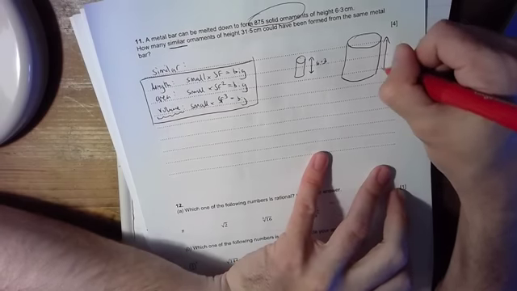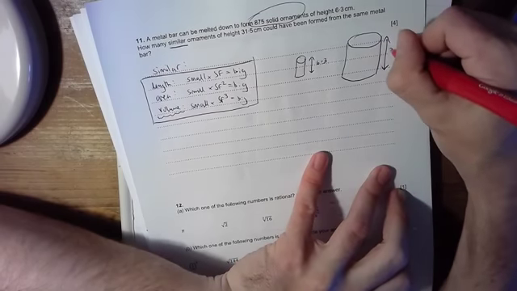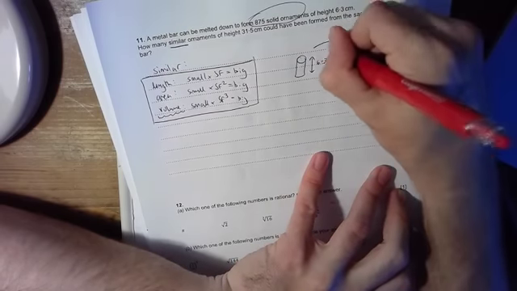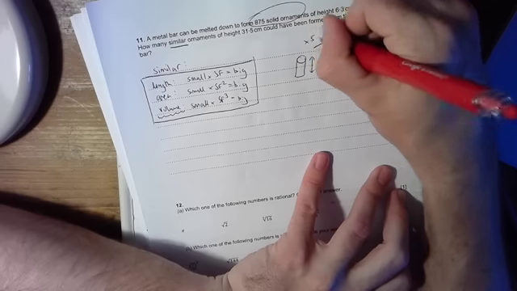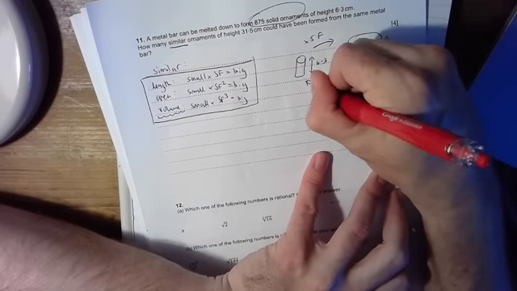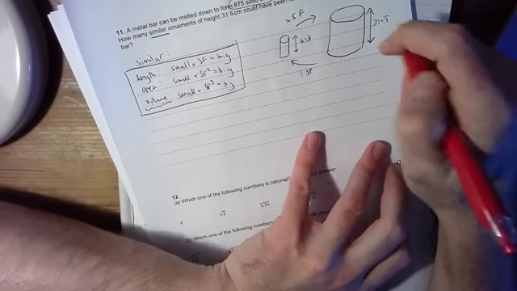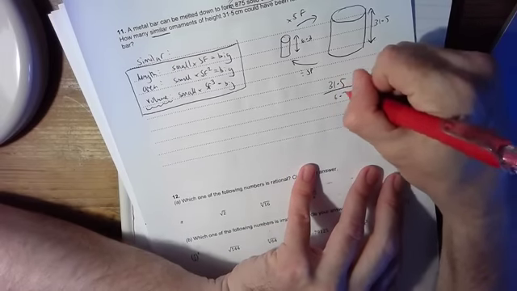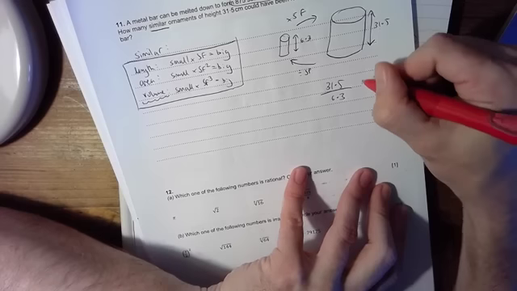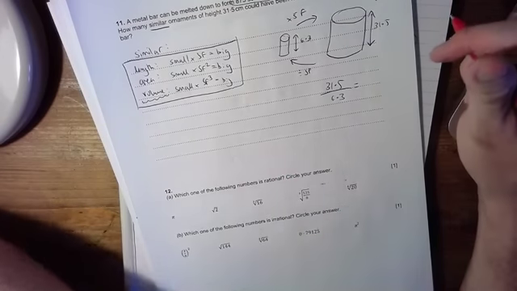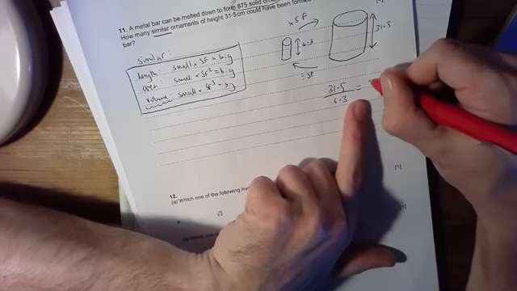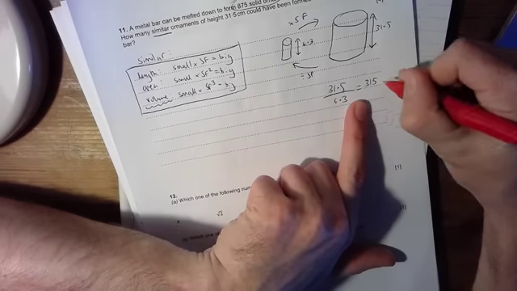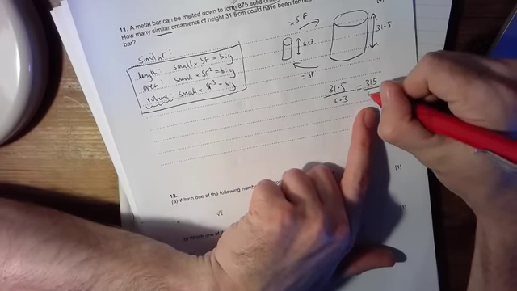Now that has a height of 31.5, so I need to work out the scale factor, which would be timesing by the scale factor that way and dividing by it this way. But to do that, I need to do 31.5 divided by 6.3. Now I'm going to try and do what I think is a smart way of doing it, but you might disagree. You might want to run it through bus stop or whatever. I'm going to times both by 10, which is 315 divided by 63.